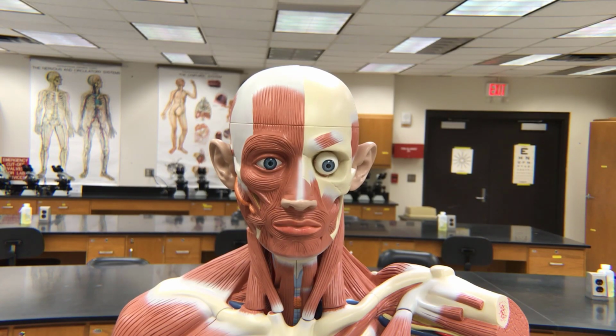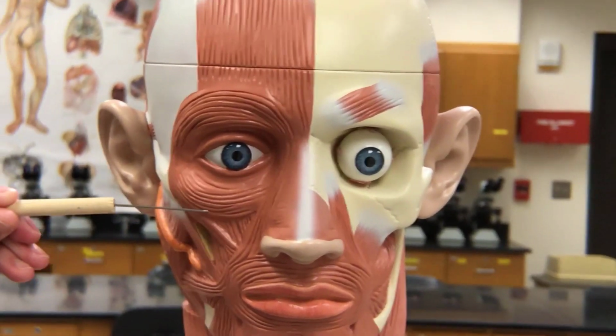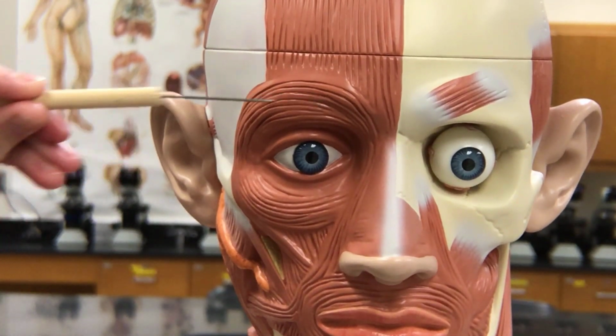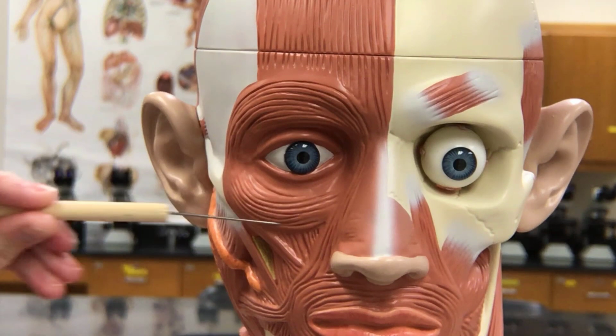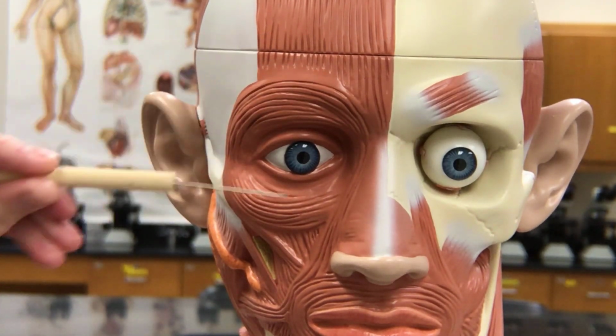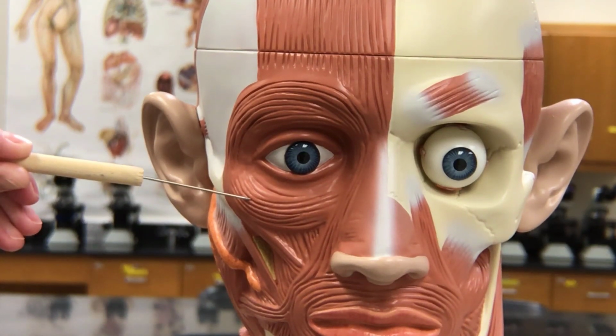Now we're going to be doing the head and neck muscles. Okay, so the first one is the circular muscle around the eye called the orbicularis oculi. So orbicularis is circular or orbital. Oculi is telling you location. So that's your winking muscle.